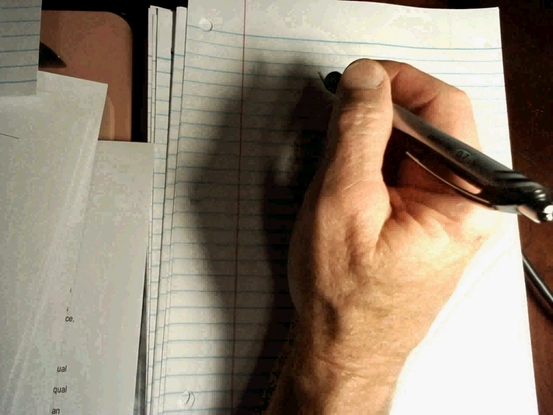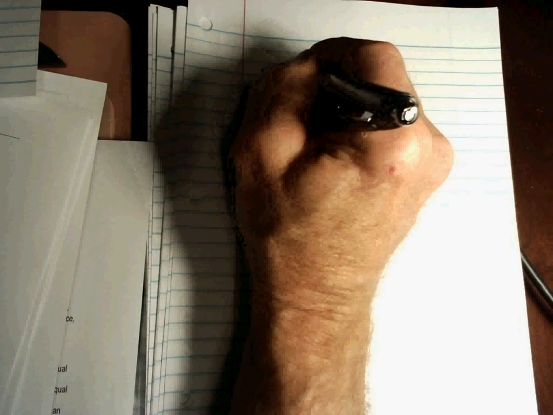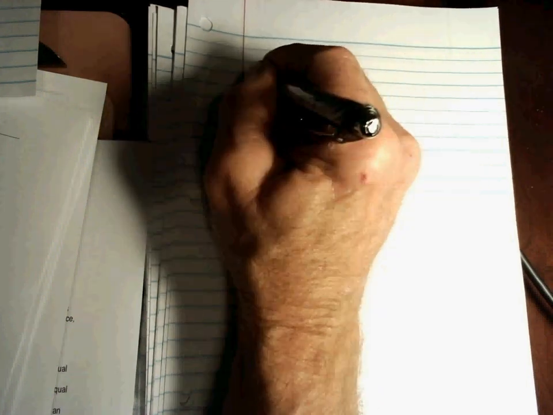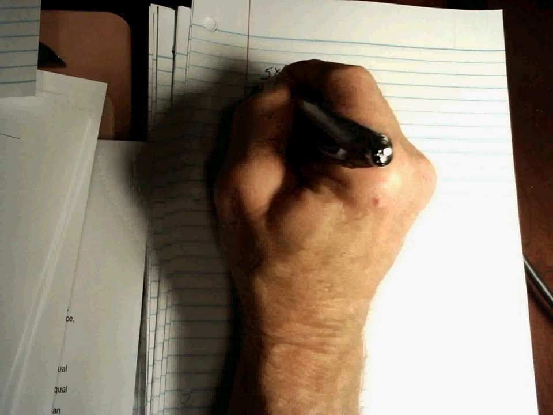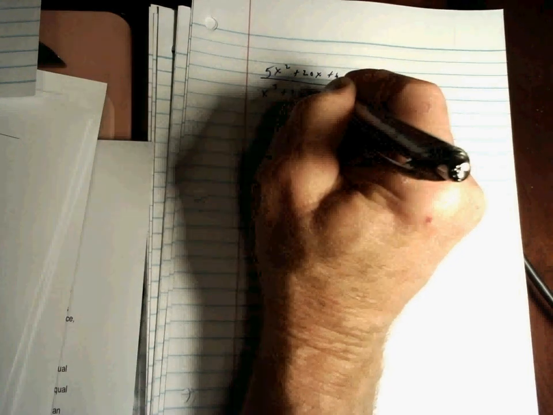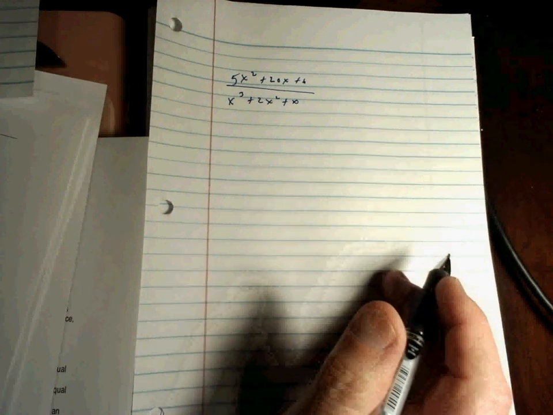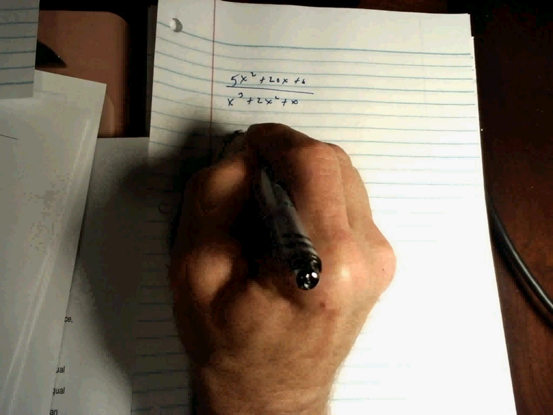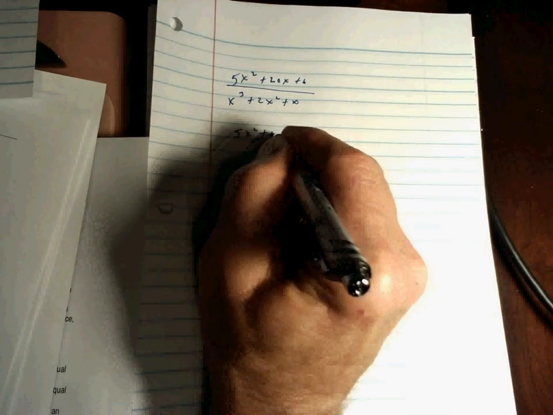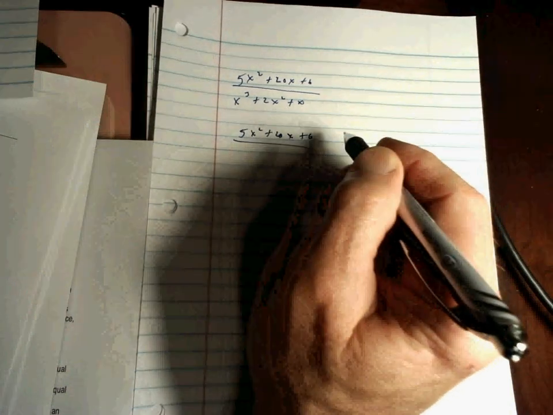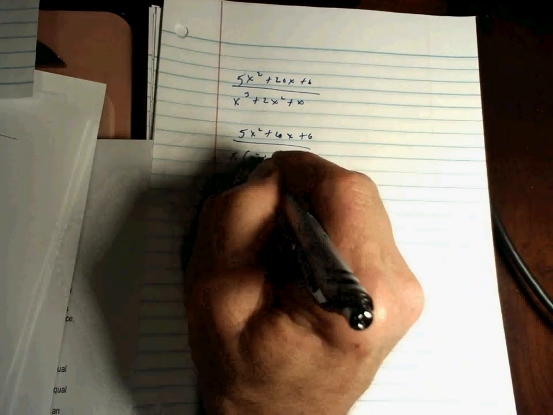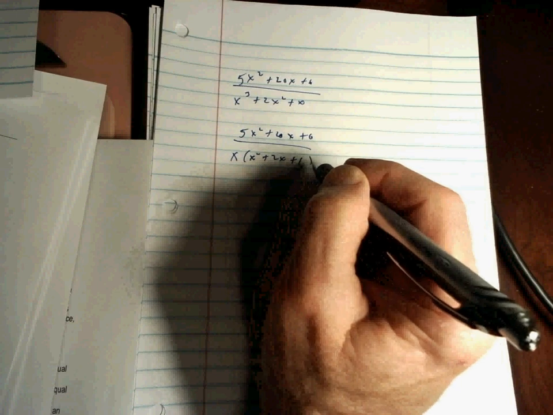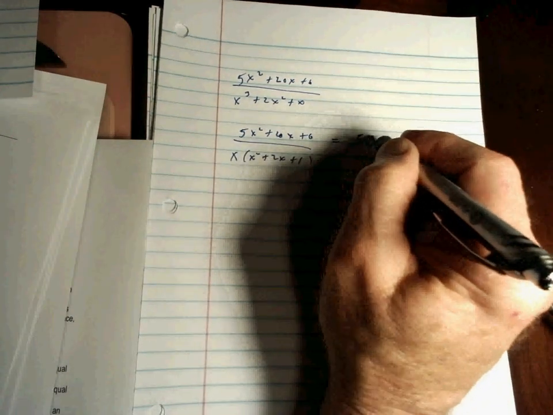Let's do another one of these equations. Let's do something that's a little more challenging. Like we did before, the first step is factoring the denominator. And the GCF is x, and I'm left with x squared plus 2x plus 1. Further factoring.